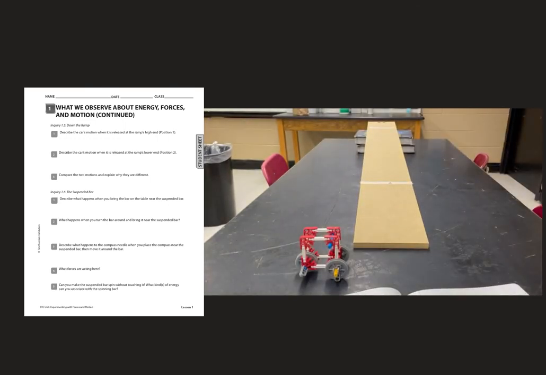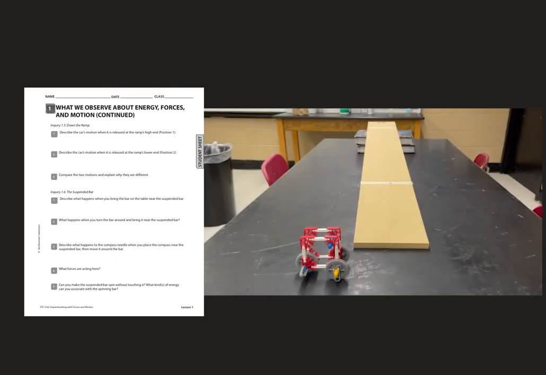So for number 1, you're going to be describing the car's motion once you let it go. Number 2, you're going to describe the car's motion. You'll be doing that in number 1 there in your notebook.